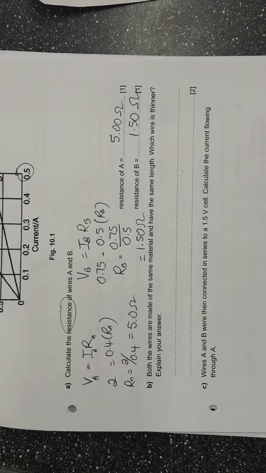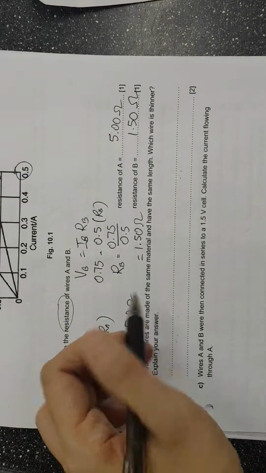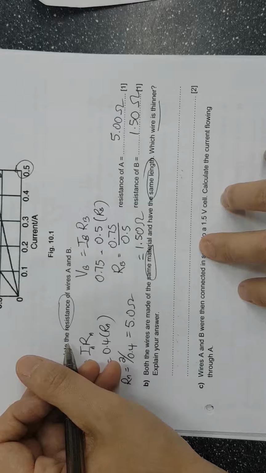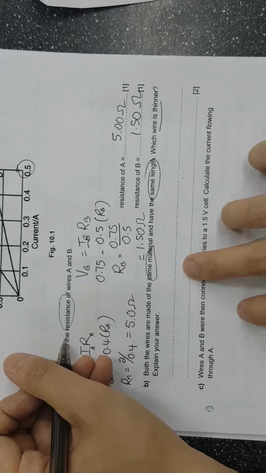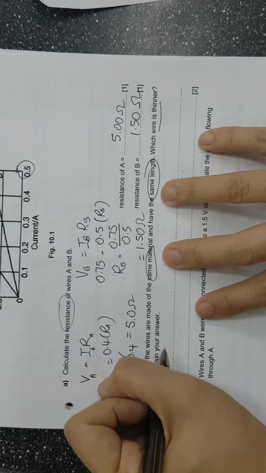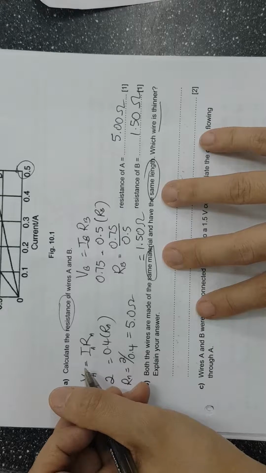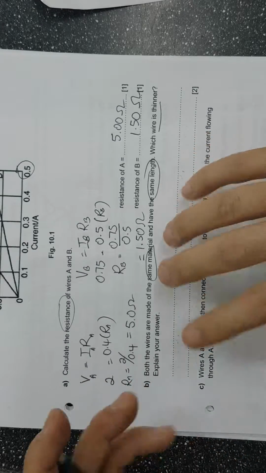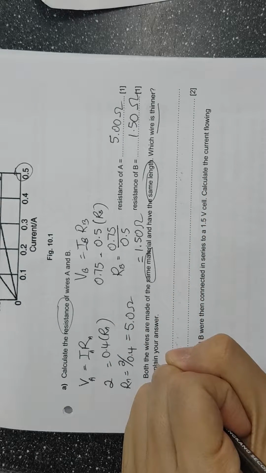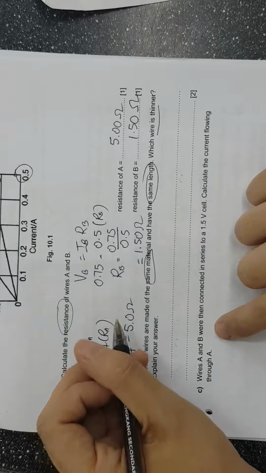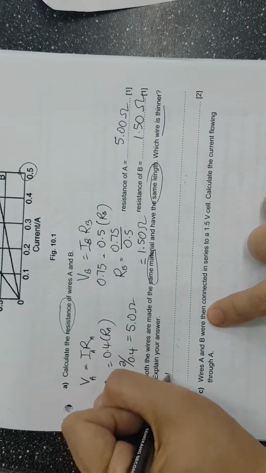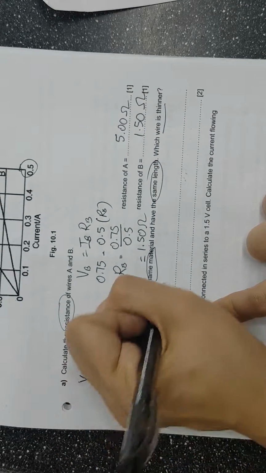Okay. Now, both the wires are made of the same material, same length. Which wire is thinner? Okay, which wire is thinner? Same material, same length. Now, you know that the explanation is, what do you think? Thinner wire, remember the water? When the water tube is small, harder to move, harder for water to flow, the resistance is higher. So we choose the one that has a higher resistance, which is A. Okay, wire A is thinner.